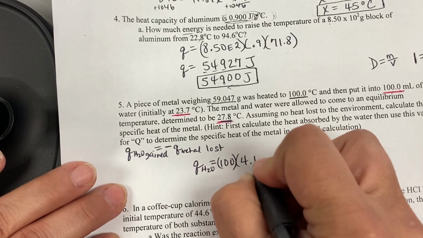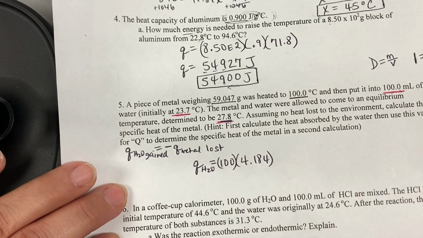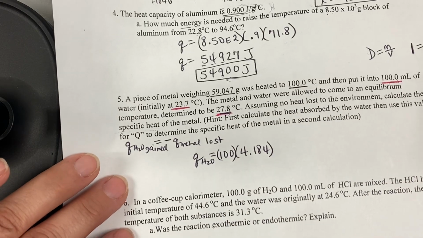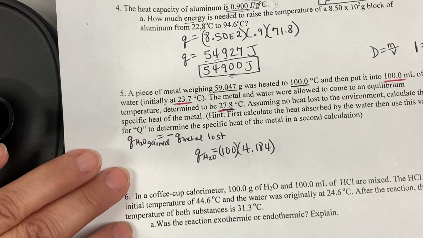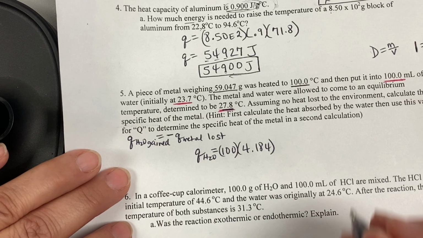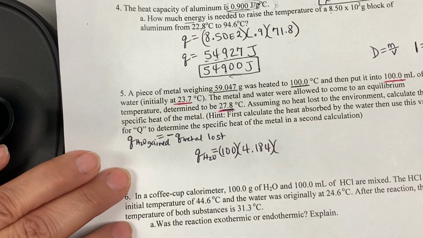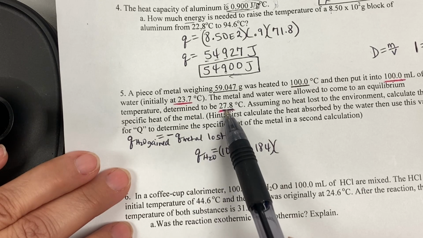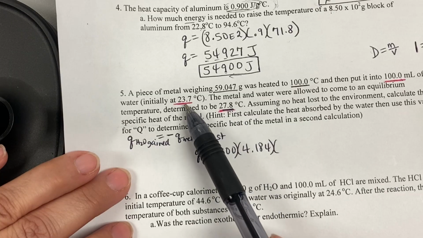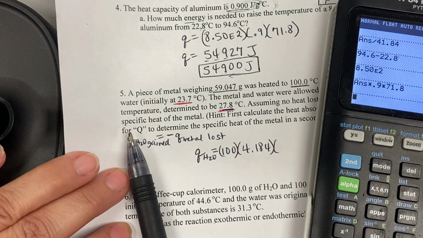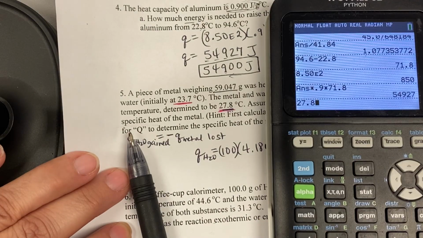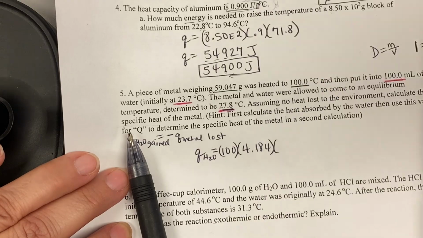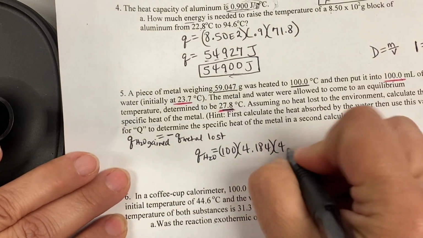And we know the specific heat of water is 4.184, which is kind of coincidental that the number of joules in a calorie is also 4.184, because everything was based off of water back in the day when they came up with this. And then I want to do my temperature change. So look, the water was initially at this temperature. When that hot piece of metal was put in, it went up to this temperature. So I'm going to do last minus first. So that would be 27.8 minus 23.7. And that would give you a temperature change of 4.1. So this right here would be a temperature change of 4.1.